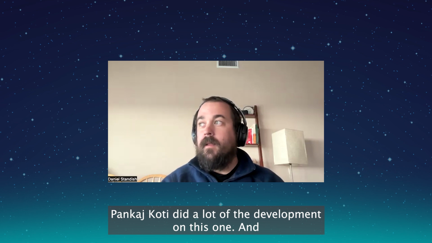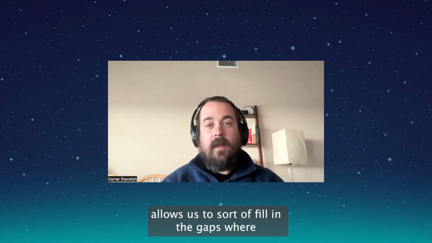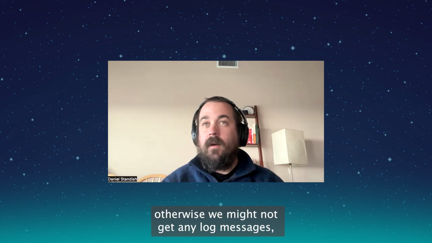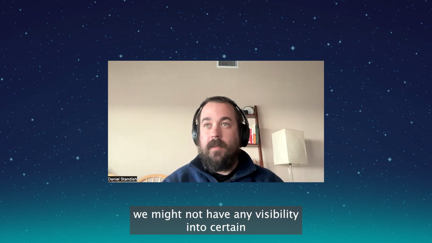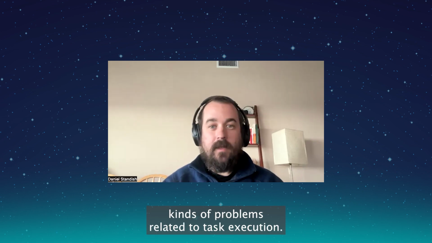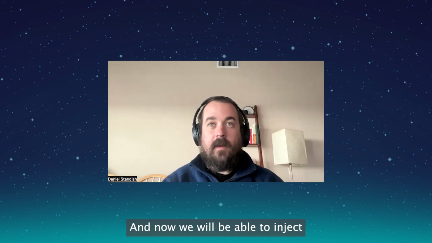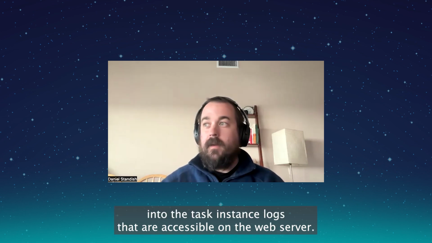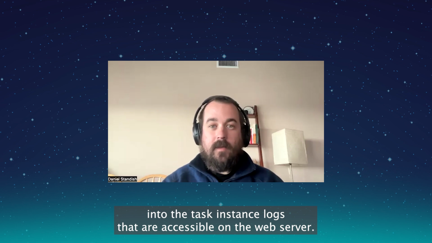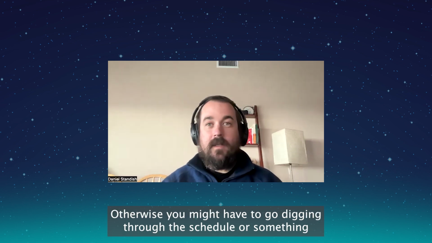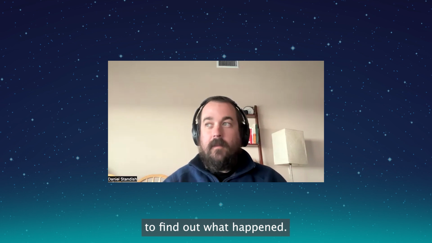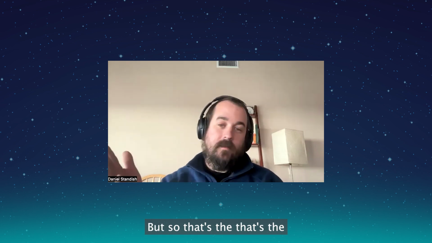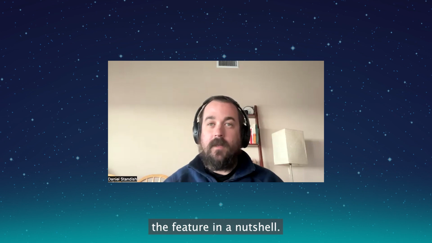This feature allows us to fill in the gaps where otherwise we might not get any log messages. We might not have any visibility into certain kinds of problems related to task execution. Now we will be able to inject certain error messages into the task instance logs that are accessible on the web server. Otherwise, you might have to go digging through the scheduler to find out what happened. So that's the feature in a nutshell.